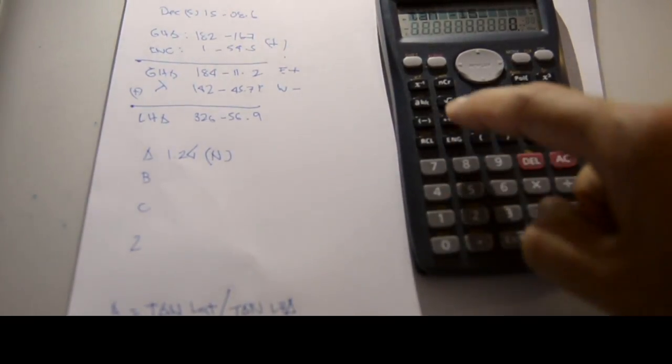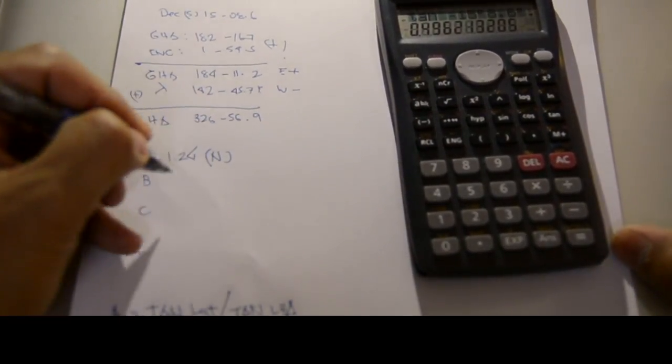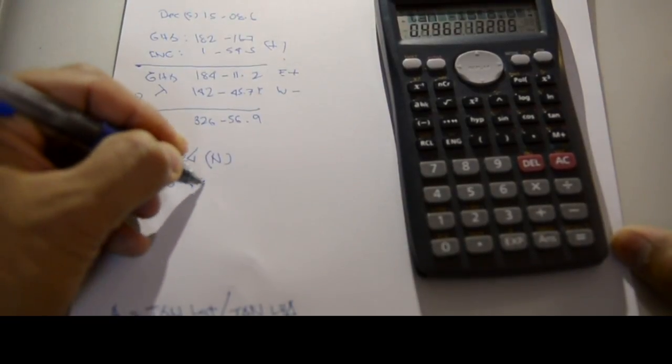The next is B, tangent declination. You have declination south, put a negative, 15°8.6', divided by sine LHA again, 326°56.9', so you have 0.49. For B, the ruling is to take the sign of declination.